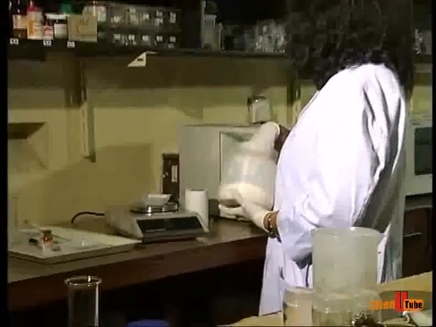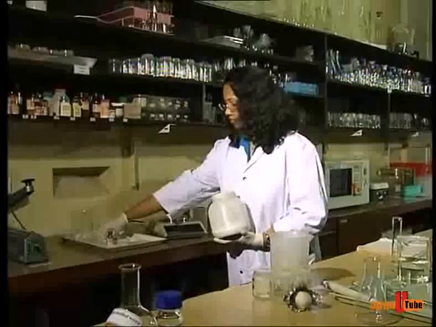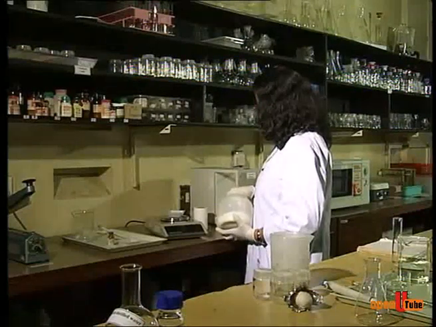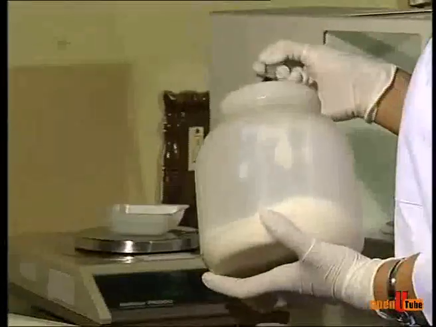Then weigh sugar and transfer to the same beaker containing distilled water, macro and micronutrients, and iron EDTA solution.